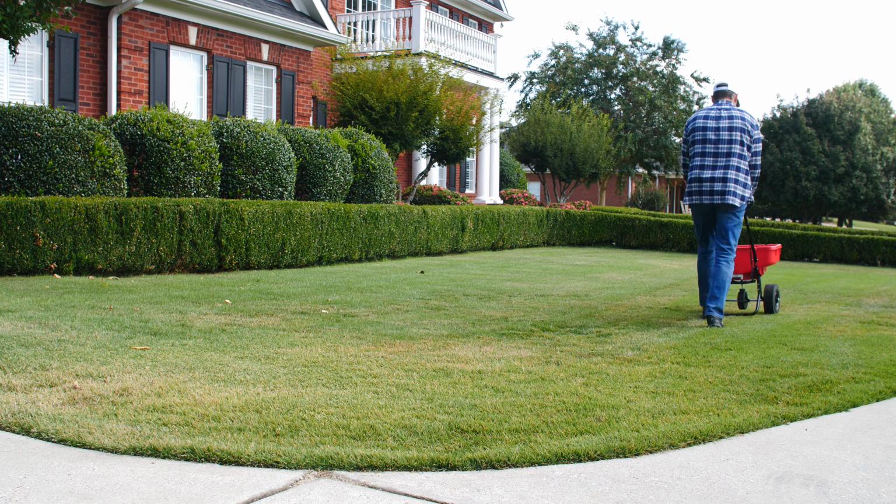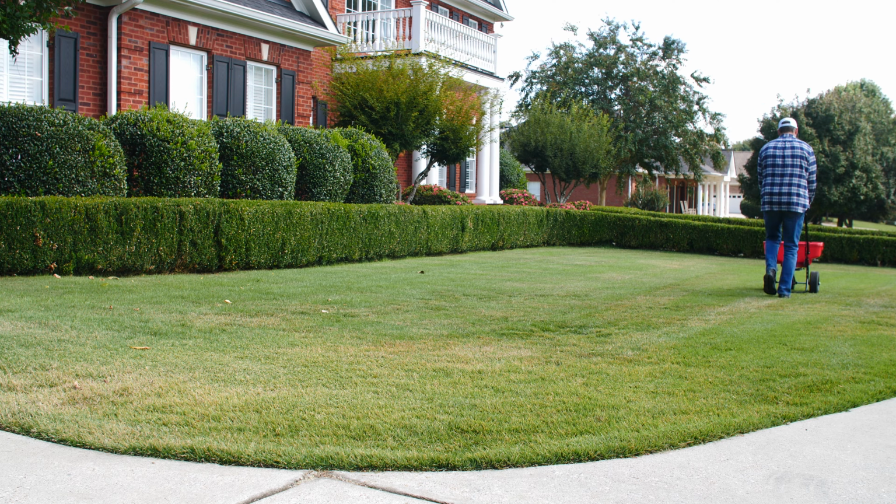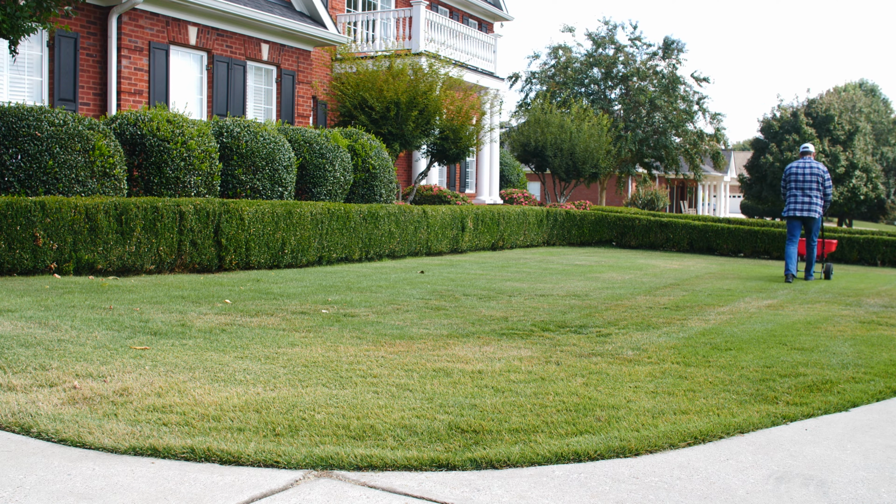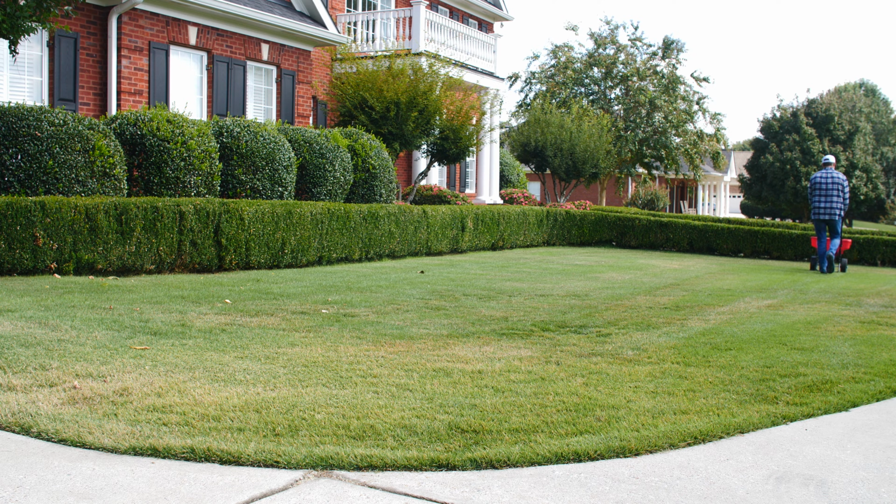Fall lawn care is essential to having a great lawn. Whether you have a warm season grass going into dormancy or a cool season grass coming out of dormancy, having the right fertilization schedule is essential to help your grass grow stronger through those winter months. It can help you strengthen the root system and also help you recover from damage that you might have had throughout those summer months. So what type of fertilizer should you use?